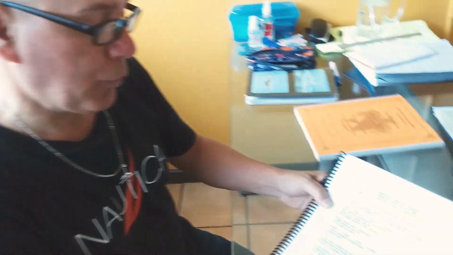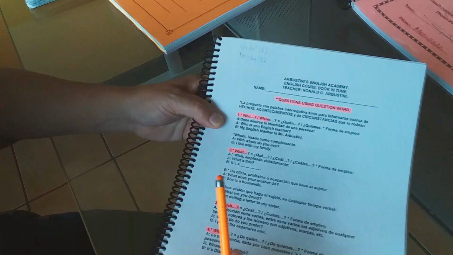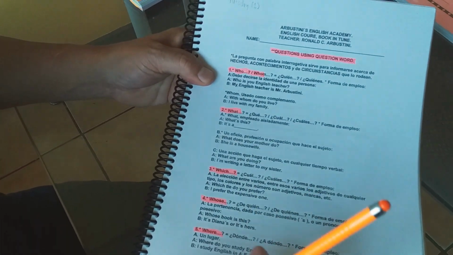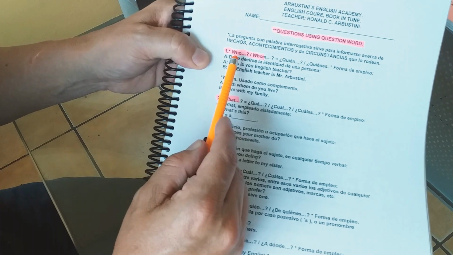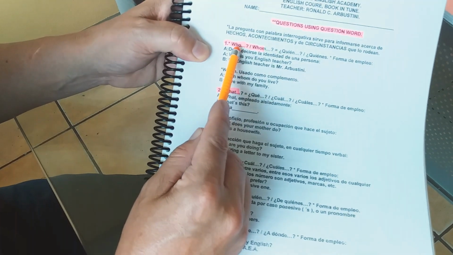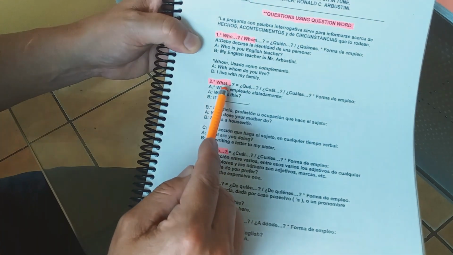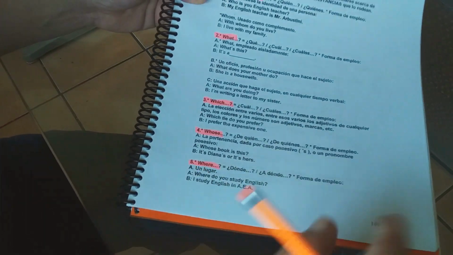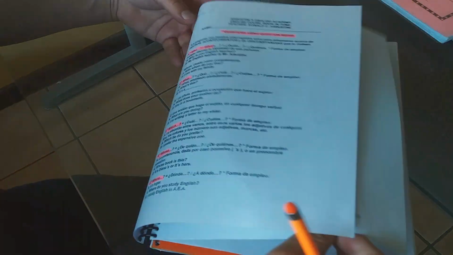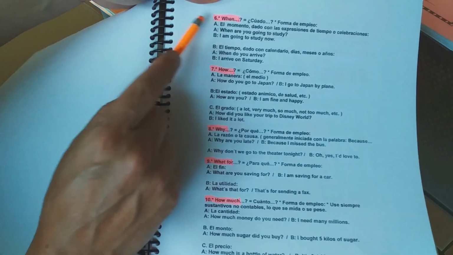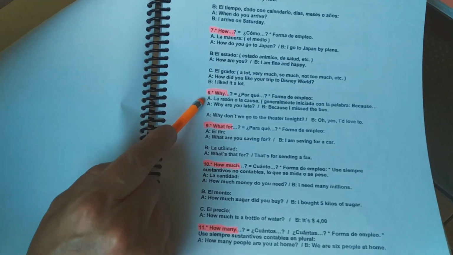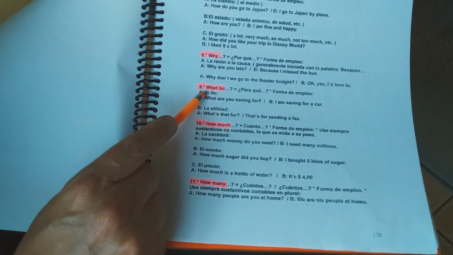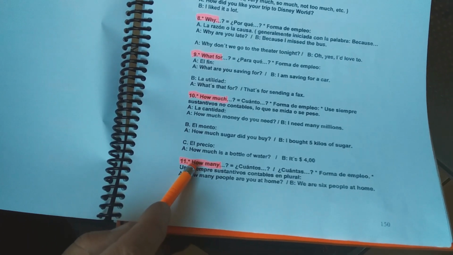Questions using question words. The question words are very important, so with your partner, ask each other 5 questions with who, 5 questions with what, 5 with which, 5 with whose, 5 with where, 5 with when, 5 with how, 5 questions with why, 5 questions with what for, 5 questions with how much, and 5 questions with how many. Thank you.